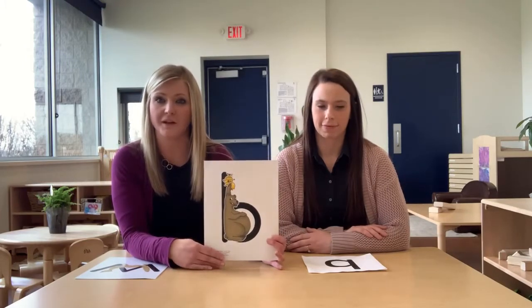So for Bubba Bear, for example, he reaches way up high in the honey tree, and he brings it down, and I teach the children, they go ba, ba, ba, Bubba Bear. So they're saying that letter sound, they're seeing that animal, and they're moving along with it. And that's why we chose this program, because it reaches all learners.